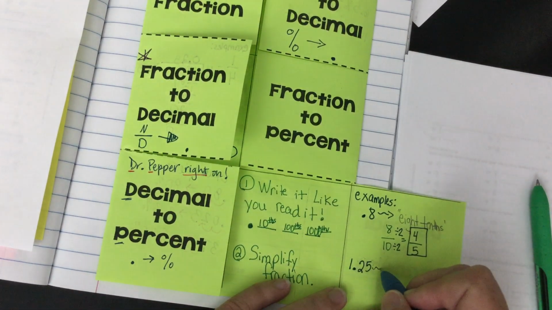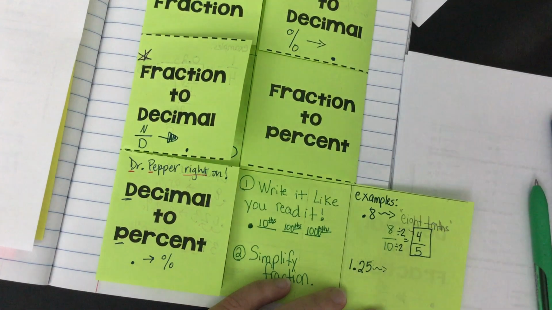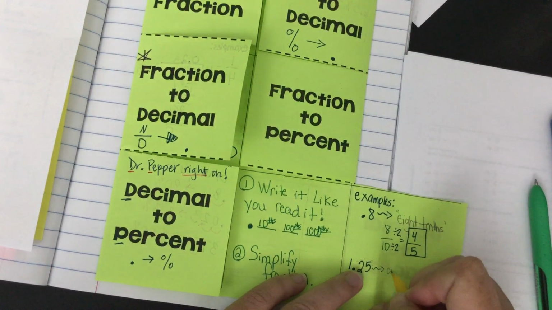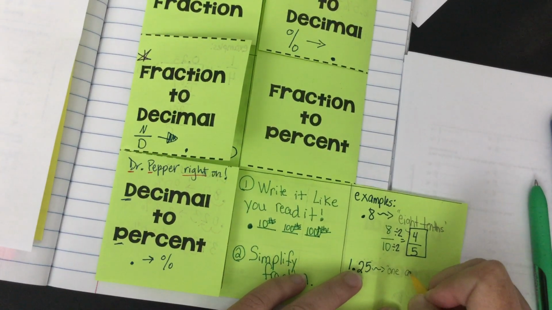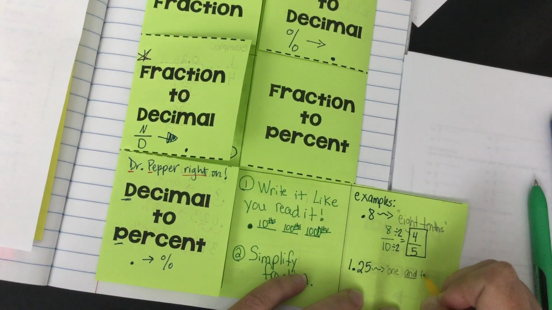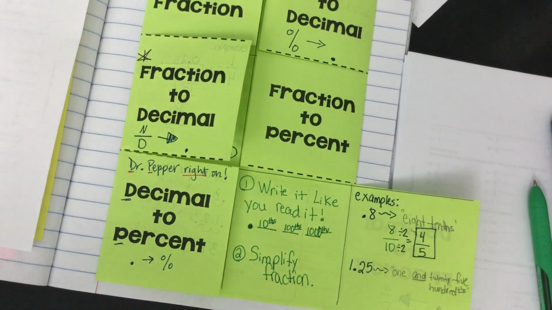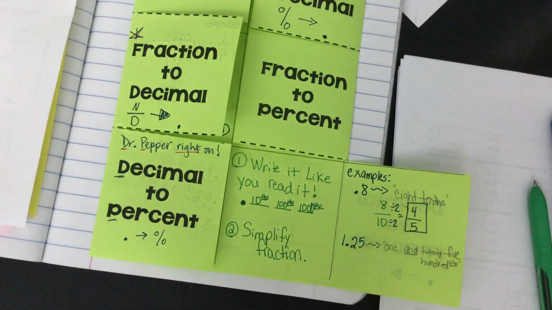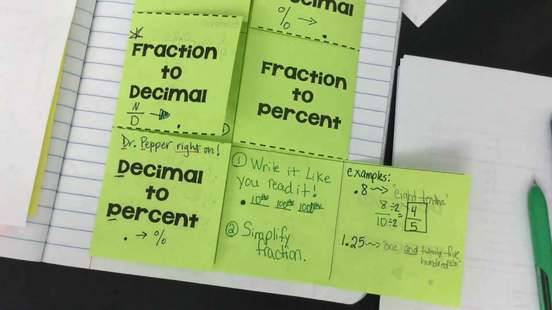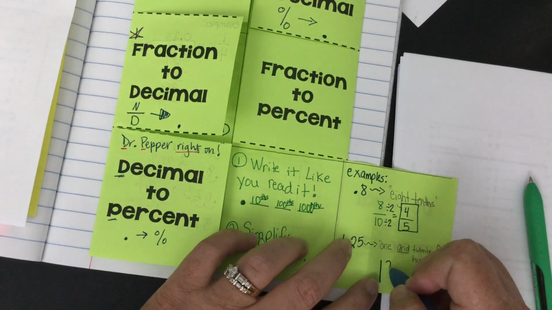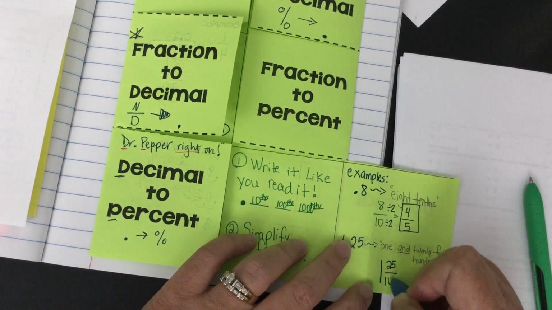1.25. How do I read this properly? Go for it, ma'am. 1 and 25 hundredths. Very good. 1 and 25 hundredths. Right? So how would I write that? What does that "and" mean? That tells me that there is a decimal or we have some whole numbers we're dealing with. So I would write it as 1 and 25 hundredths.